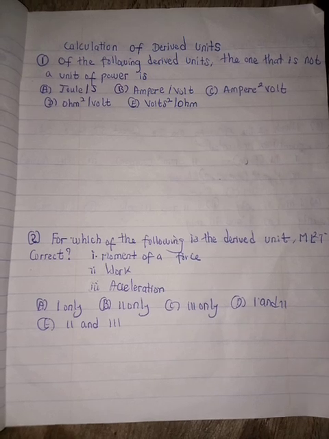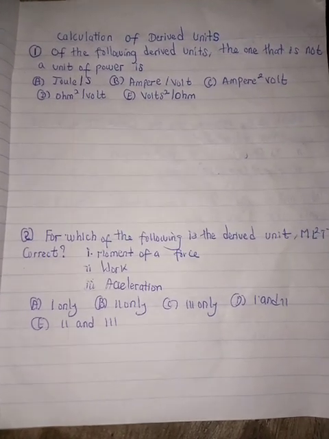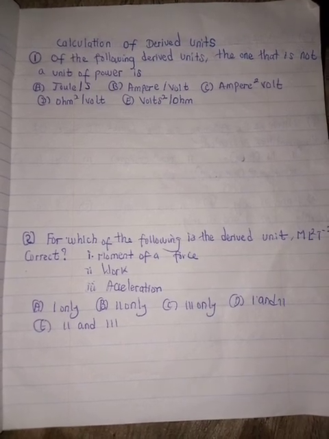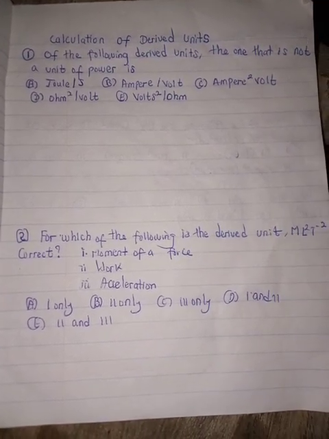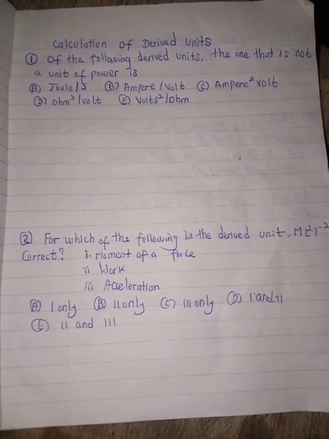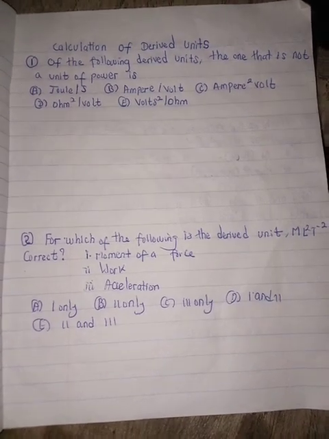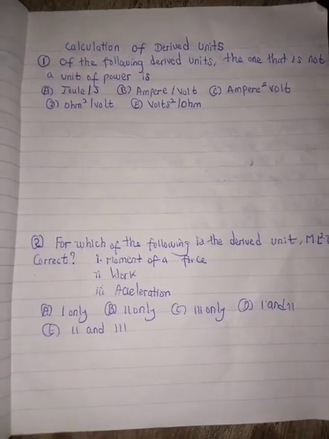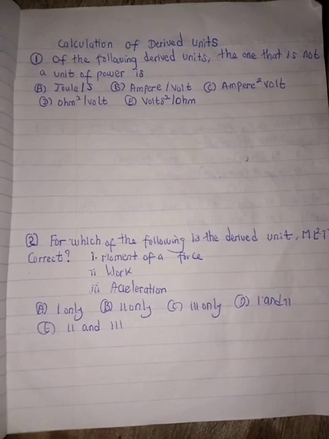Apart from those ones, every other one is a derived quantity, because you derive them by simple combination of fundamental quantities, or some even involve a simple combination of fundamental quantities and derived quantities too. And the unit is called a derived unit. That's what I want to teach you how to derive.